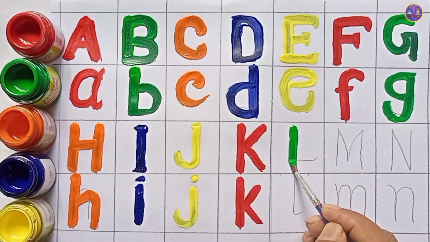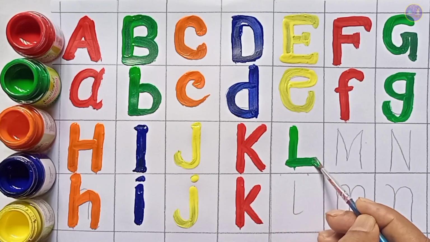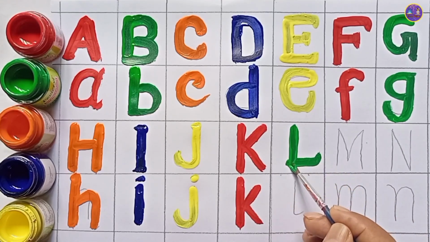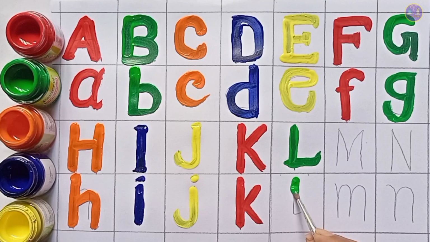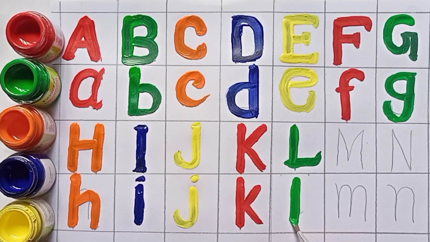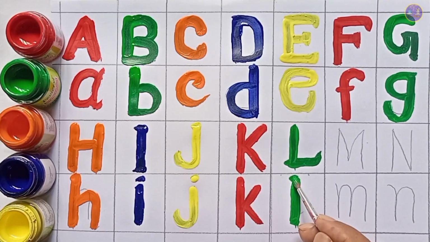Green color. L, capital L. L for lion. Small l. L for leaf.